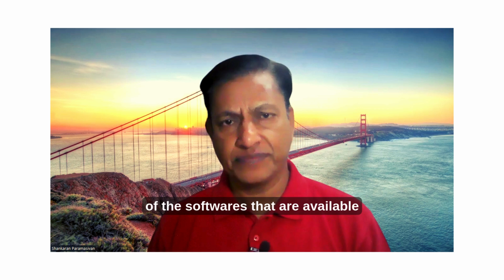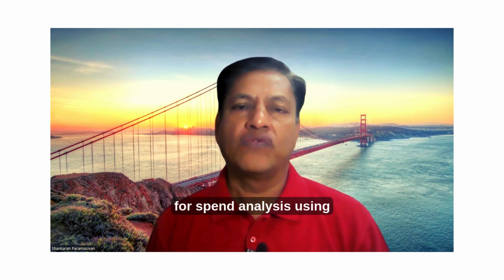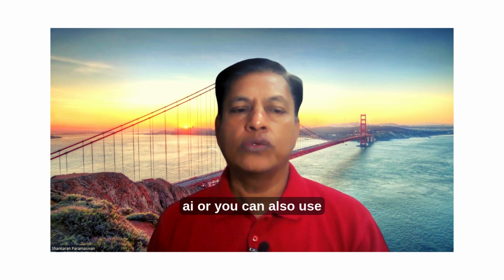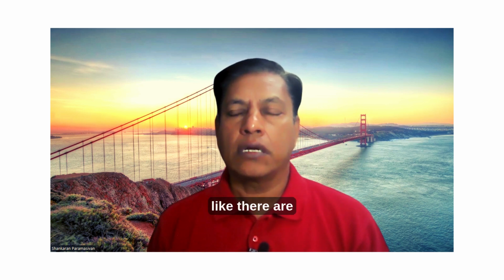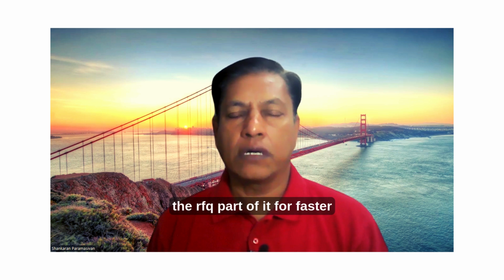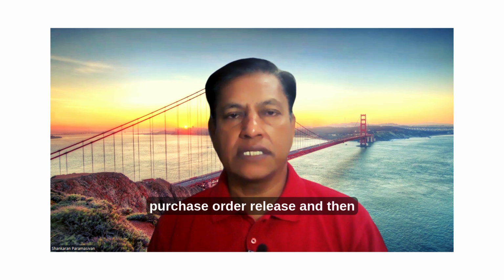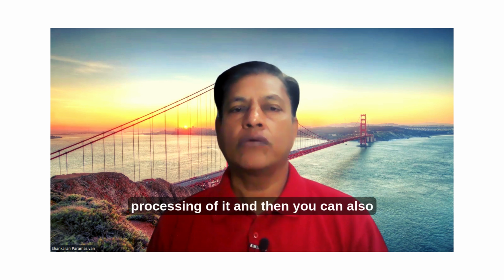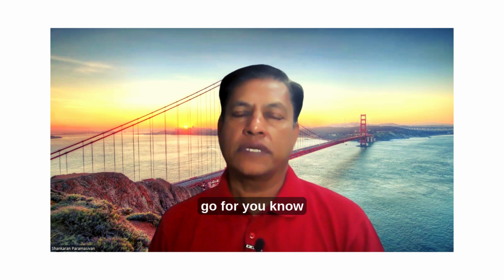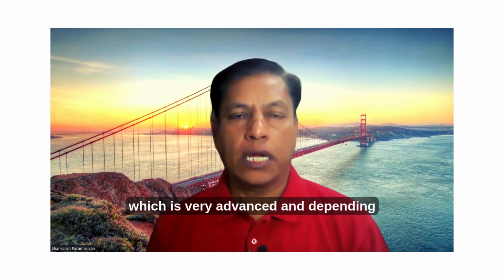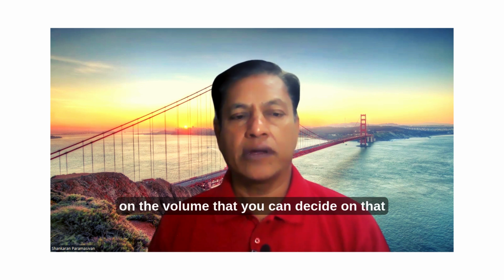All these are some of the software available for spend analysis using AI, or you can also use RFQ automation. There are several software available for automating the RFQ part for faster purchase order release and processing. And then you can also go for blockchain related technologies, which are very advanced, and you can decide depending on the volume.